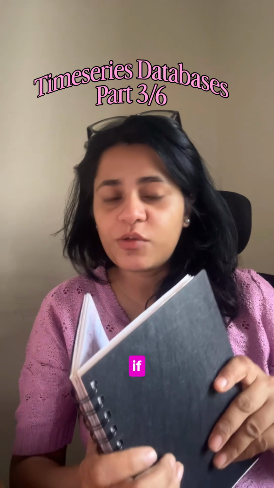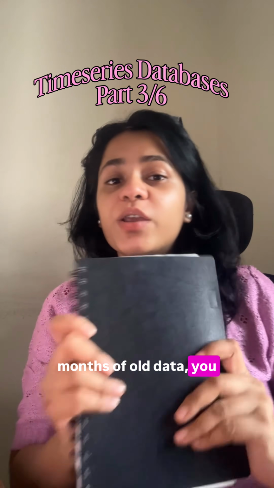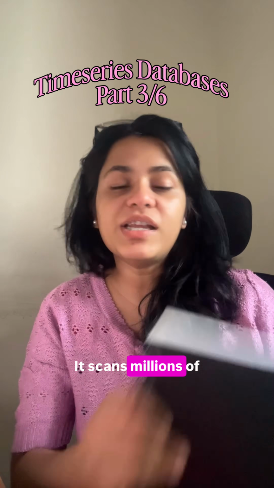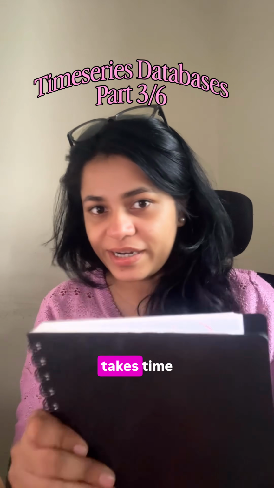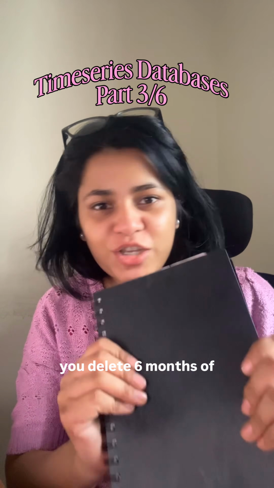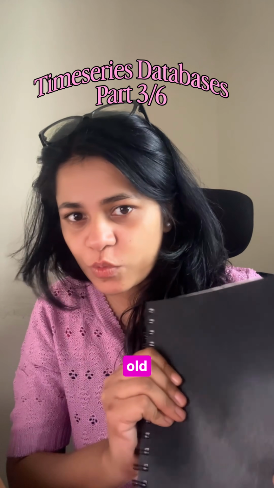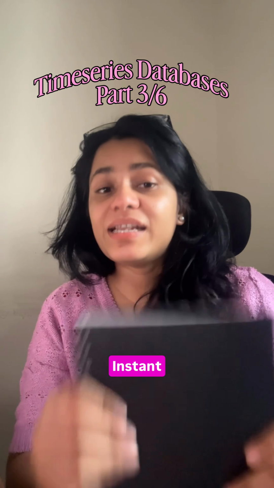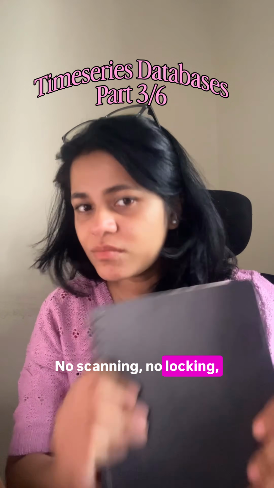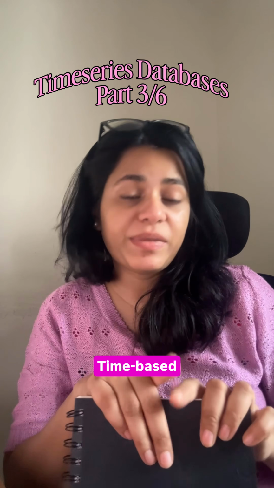In a regular database, if you want to delete 6 months of old data, you run a delete query. It scans millions of rows, it locks the table, and it takes time. In a time series database, you delete 6 months of old data maybe by just dropping a folder. Instant. No scanning, no locking, just done. This is because of time-based partitioning.